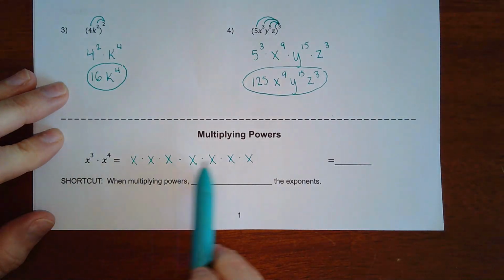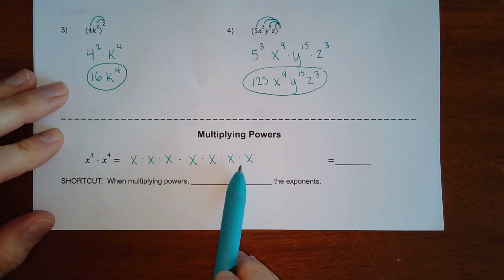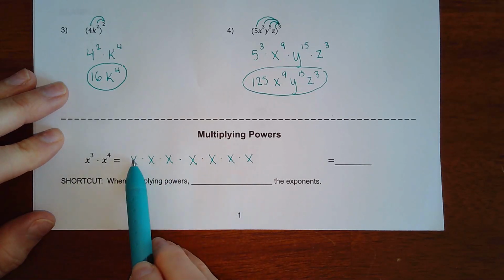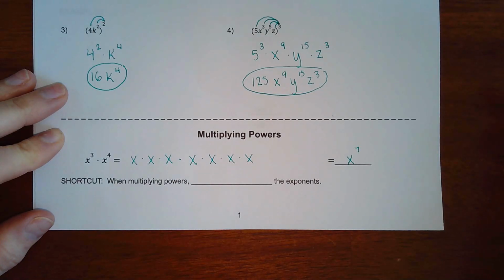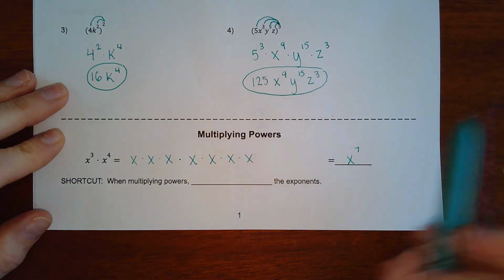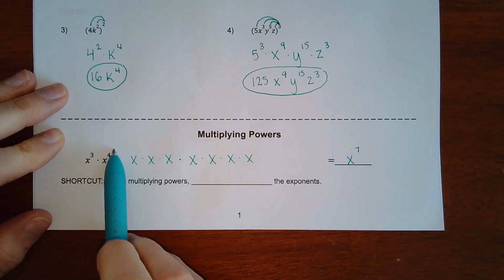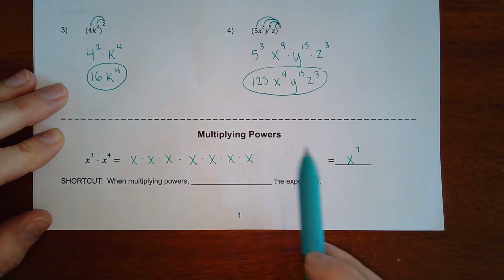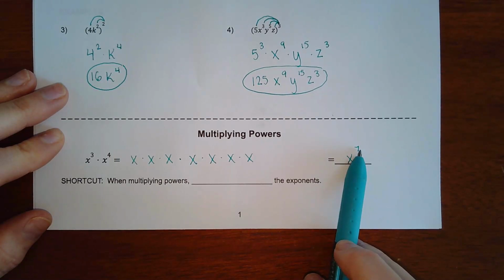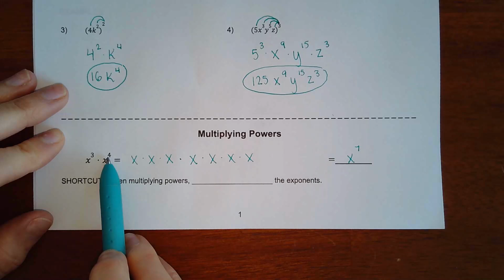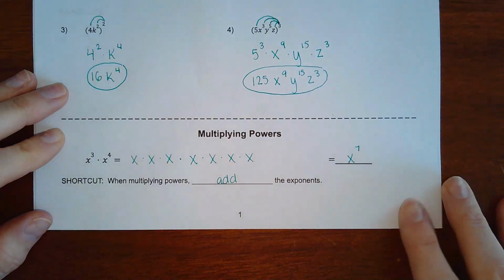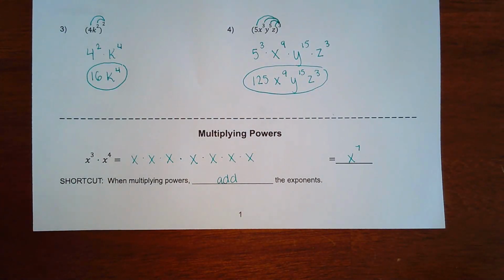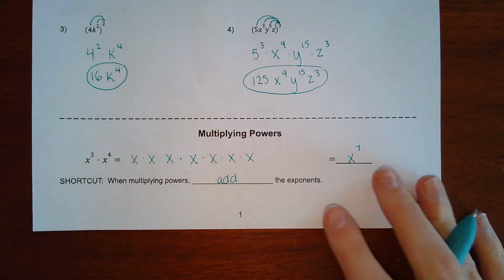And again, we don't want to have to write this out every time. That would be a lot of x's. So we'll go ahead and see if we could simplify. If I count, we can see that we have 7 x's here. So that would be x to the 7th power. Again, though, we would want our shortcut. And our shortcut, if we take a look at the exponents, we started with a 3 and a 4, and we ended with a 7. So if we think about what operation we could use, 3 plus 4 would equal 7. So our shortcut here will be to add the exponents. So if we're multiplying powers, we can go ahead and add the exponents together.